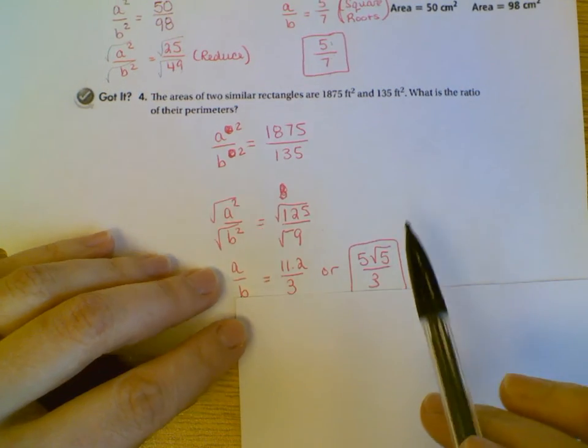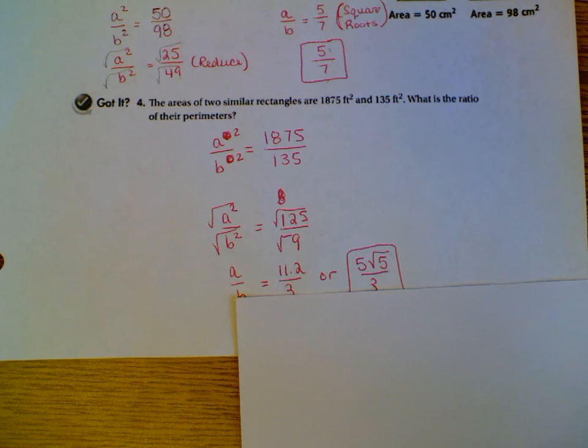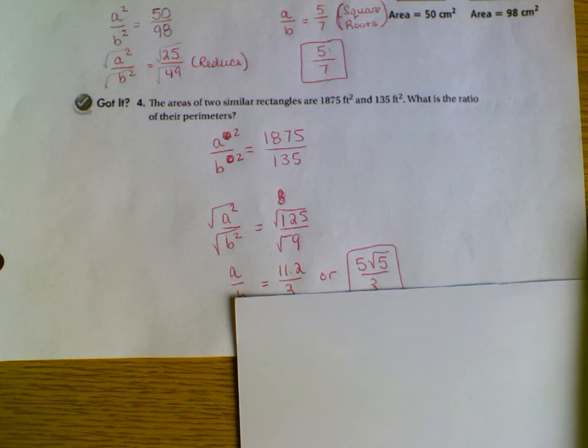Okay, so that's it for similar figures and doing the ratio of the perimeter and areas. Just remember to square the ratio of your areas. So now you're ready to go ahead and start your IXL.